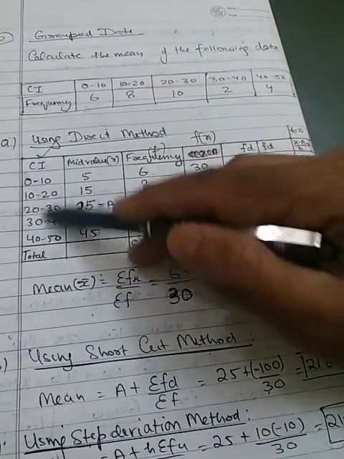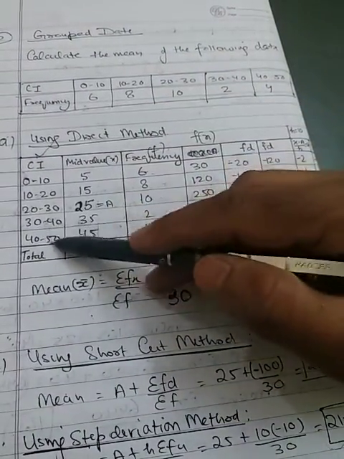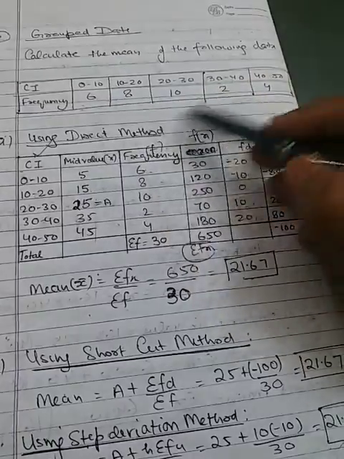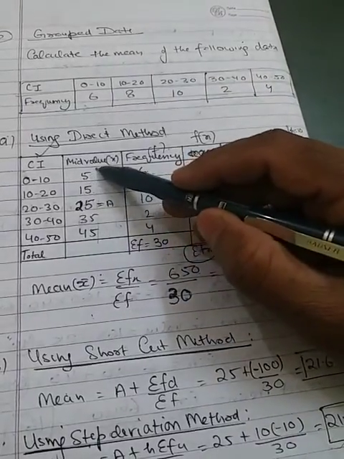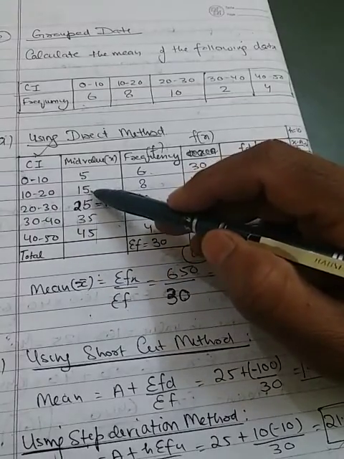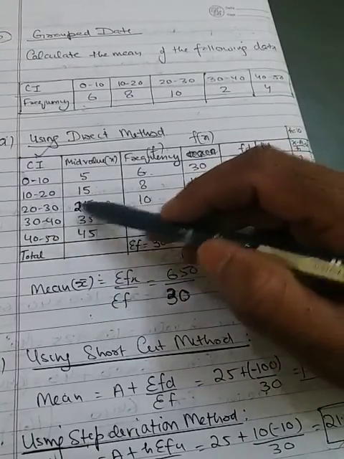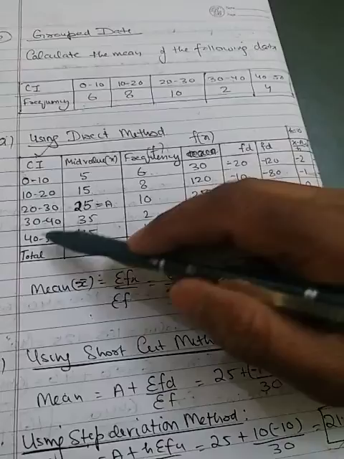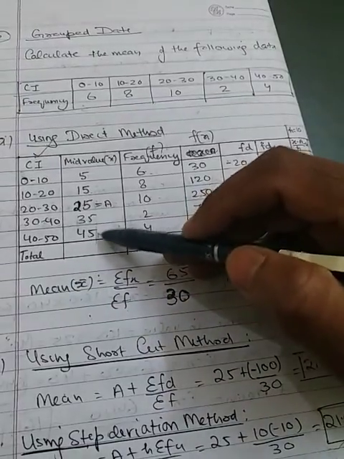0 to 10 is copied here, 10 to 20, 20 to 30, 30 to 40, 40 to 50, and the frequency is copied here. Now take out the mid value. Mid value means (0 plus 10) by 2, (10 plus 20) by 2, that is 15, (20 plus 30) by 2, 25, (30 plus 40) by 2 is 35, (40 plus 50) by 2 is 45.